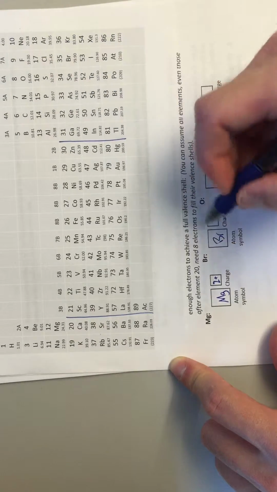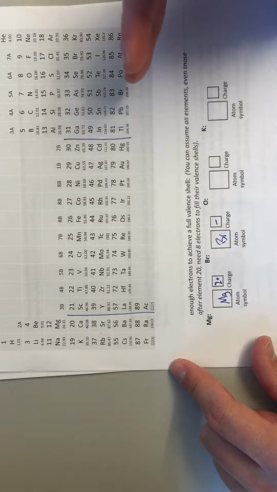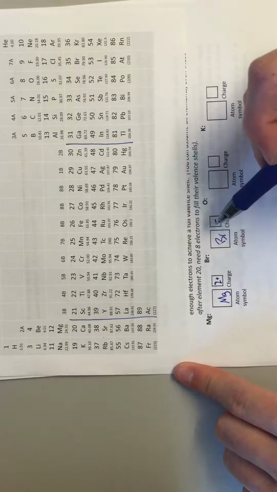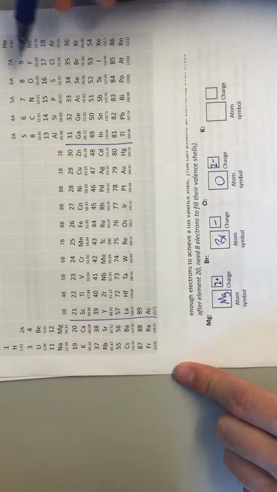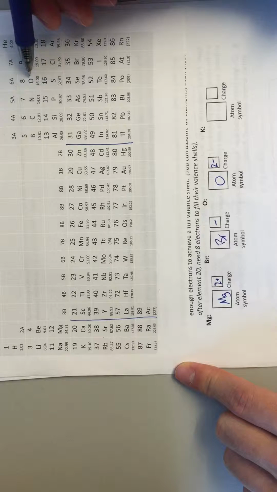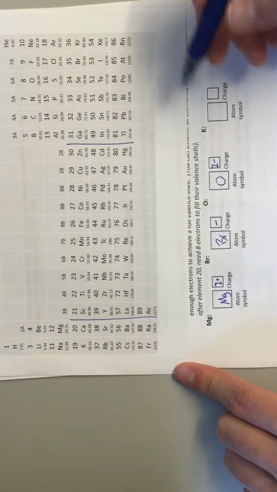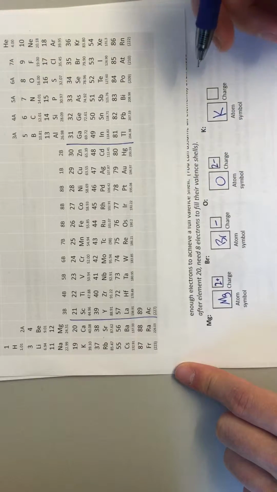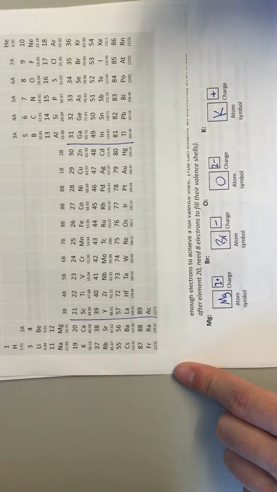So that means that to fill that shell, I'm going to gain 1 electron. Gaining an electron means I'm going to have an overall minus charge. Oxygen, 2-. Oxygen's in group 6, right? Group 6, 6 valence electrons. How do I get to a full valence shell? I gain 2 electrons, 2- charge. And the last one here, potassium. Potassium is going to be in group 1, so that's going to be a +1 charge.